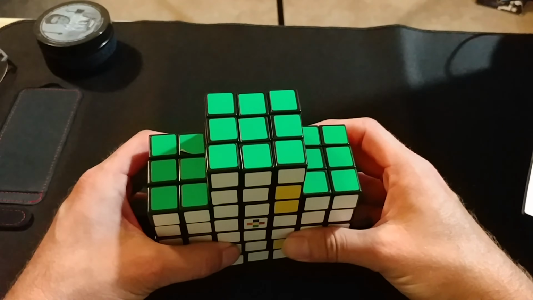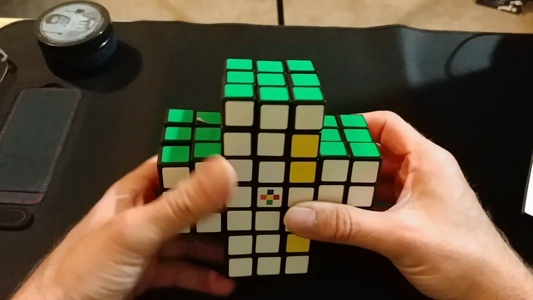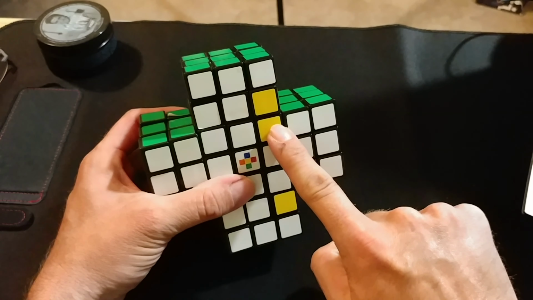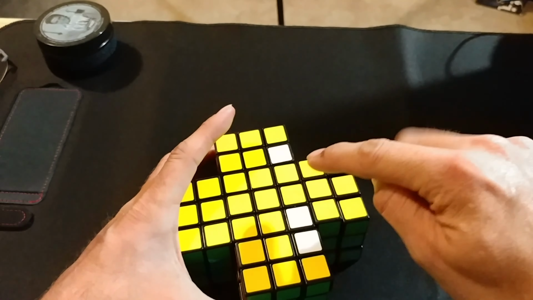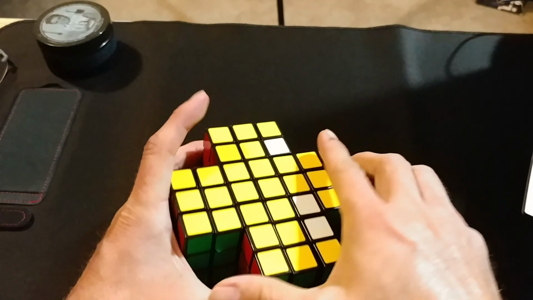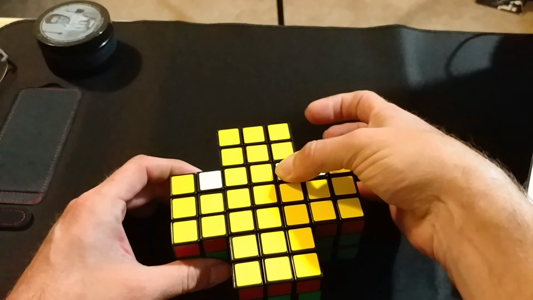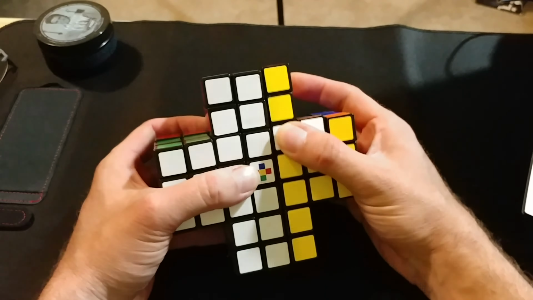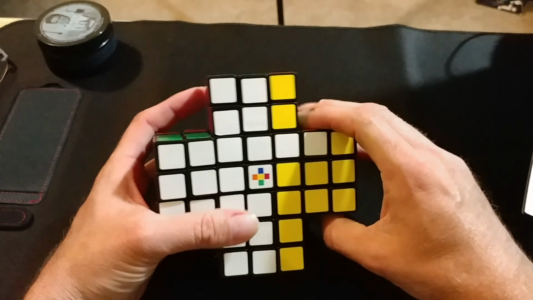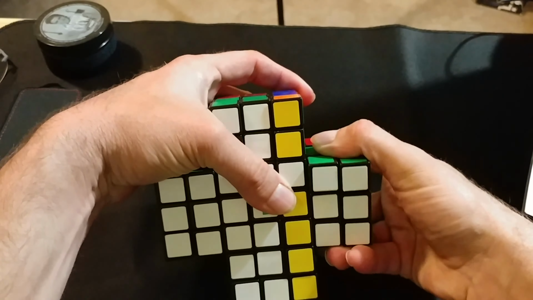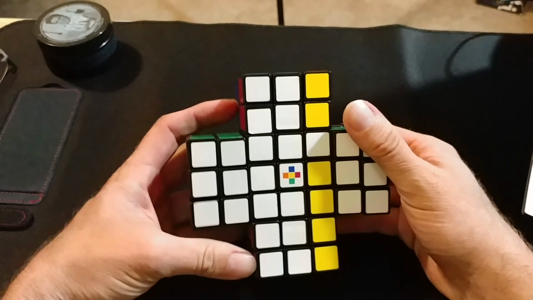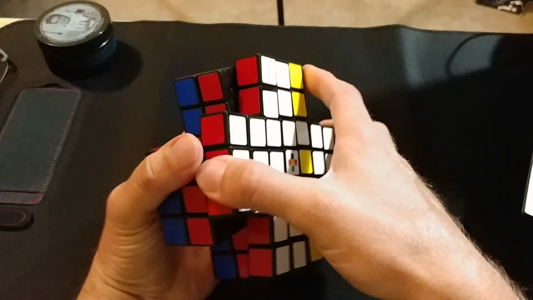So we need a white piece right there. Let's take this white piece, put it back here. I'm going to keep my thumb on it so that when I turn it, it ends up right there. Turn these back. Bring it to the left.